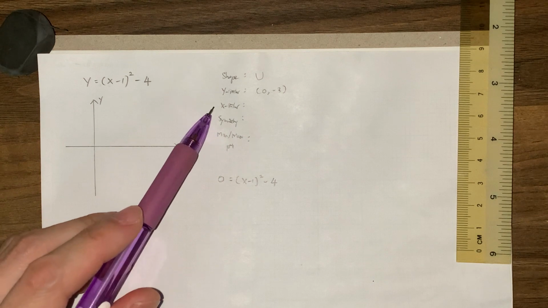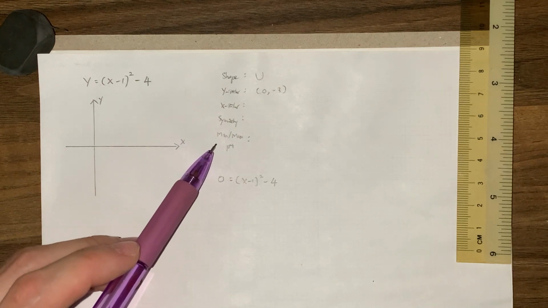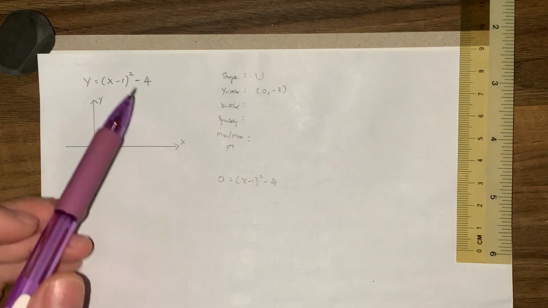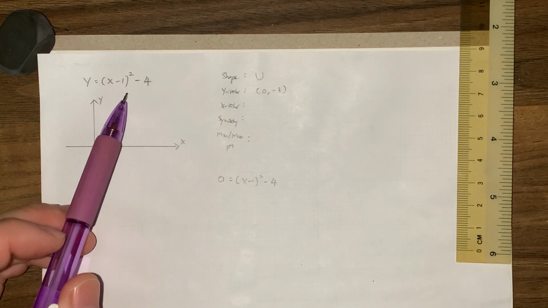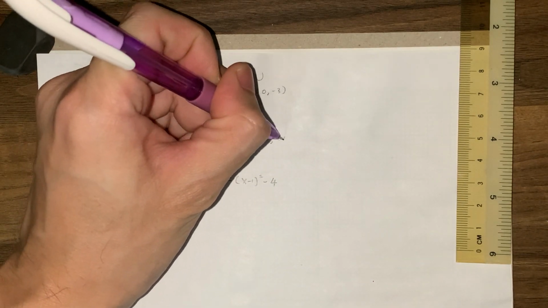For this form, I tend to skip the x-intercept first because sometimes we don't need to find it, because the graph doesn't cut the x-axis. So instead, I'm going to go for the last one first, the minimum and the maximum point. Now, one of the advantages of this form is that I can literally see the minimum point straight away. And the minimum point in this case will be (1, -4).